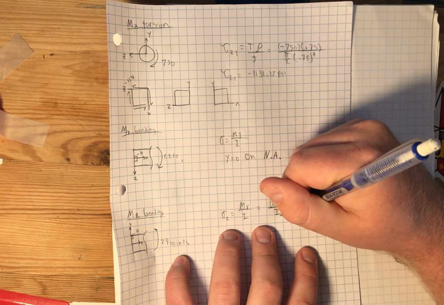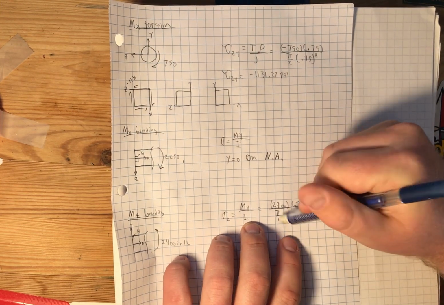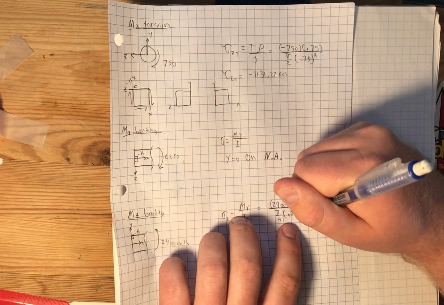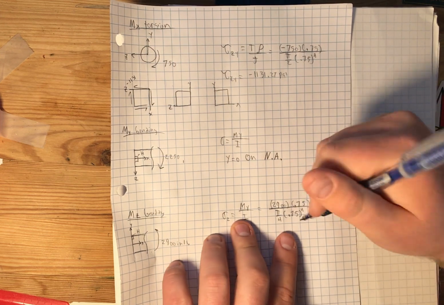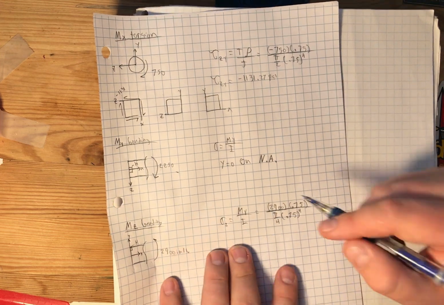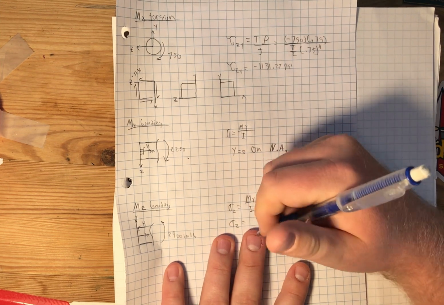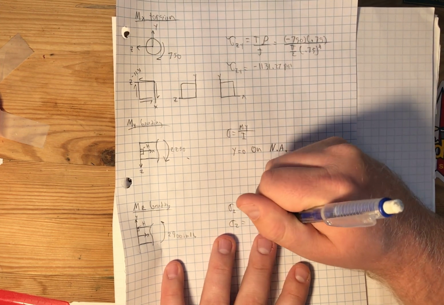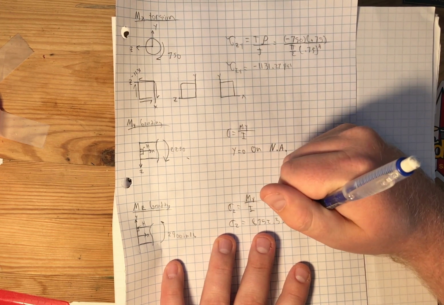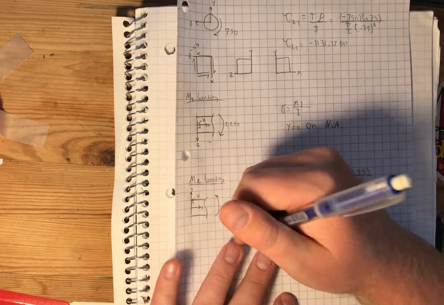Over I. I is equal to pi over 4 times the radius, which is 75, to the 4th power. So then you plug that into the calculator, and sigma z is equal to 8,752.34 psi. And I'll put that on the stress block right now.